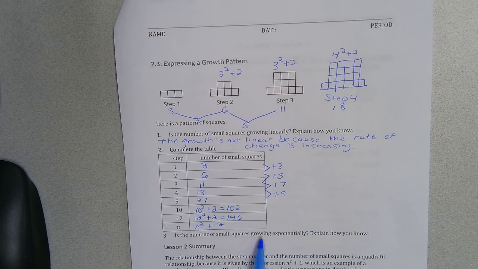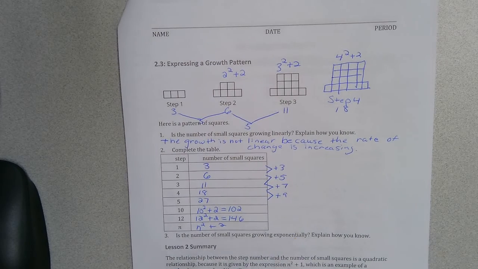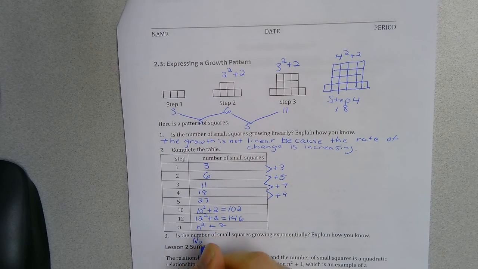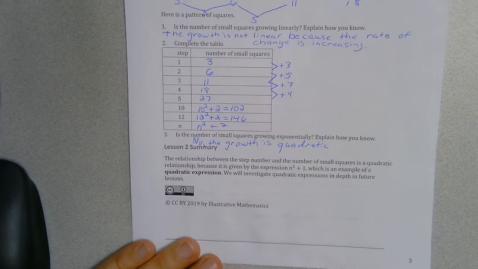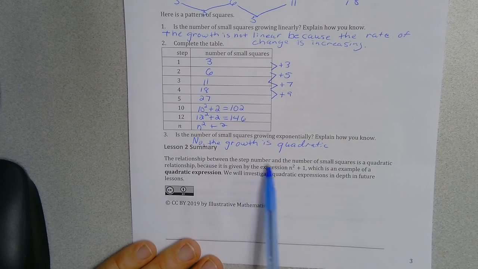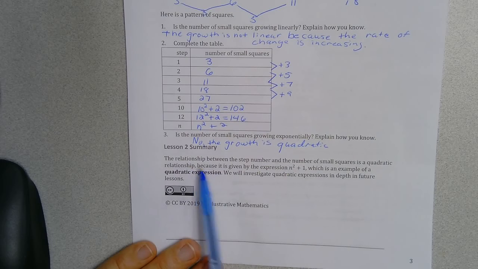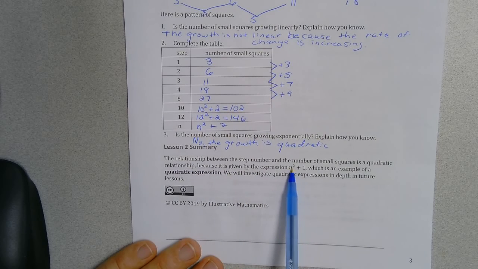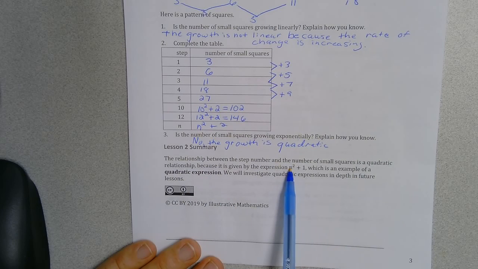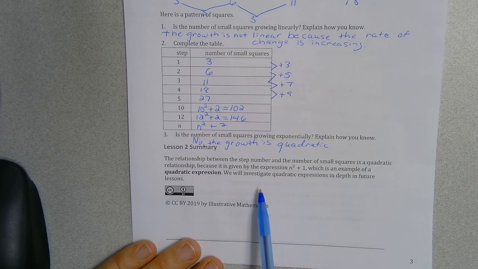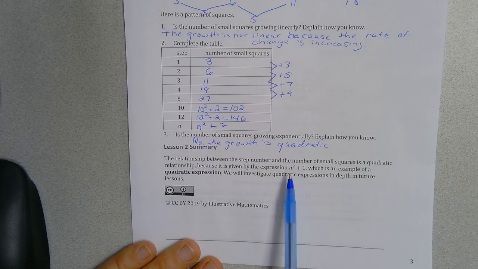So is the number of small squares growing exponentially? No. The growth is quadratic. As we look at our expression, the relationship between the step number and the number of squares is quadratic because n squared plus 2 is an example of a quadratic expression. Anytime n is to the second power, it is quadratic.